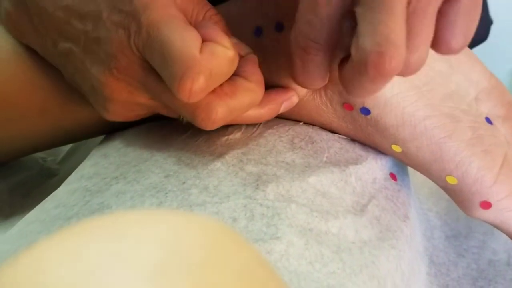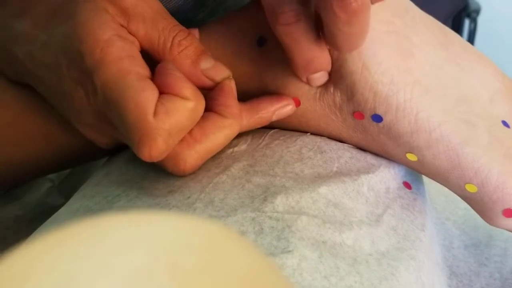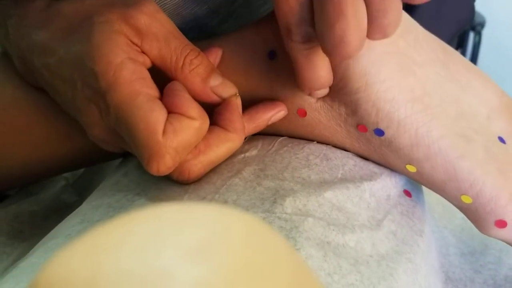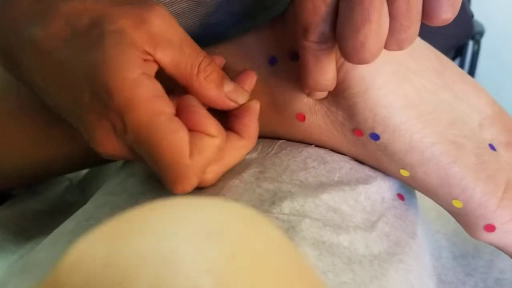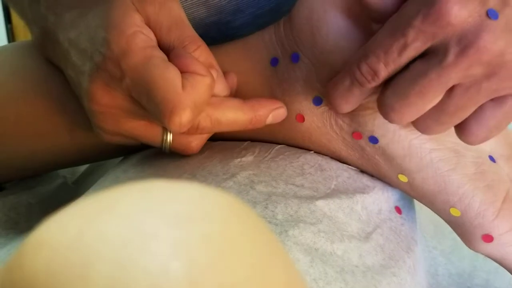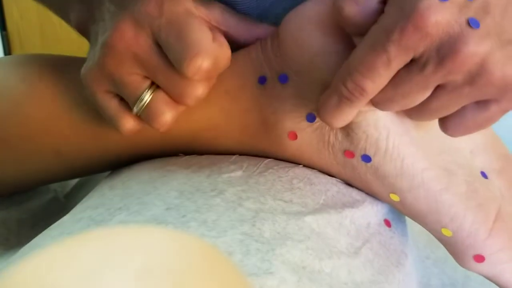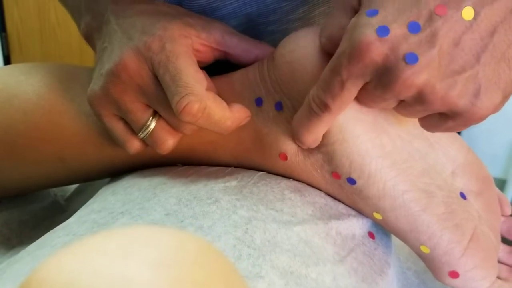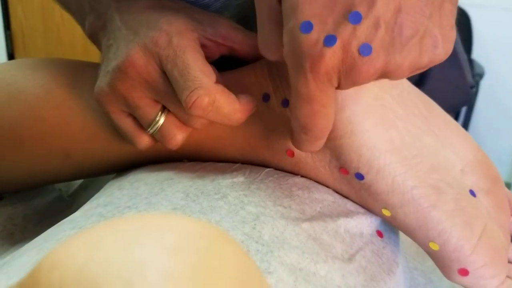The prominence, I like to go about a tune below, which puts us around here. That's the crease. Right there, it's a tender area. Okay? That would be my kidney 6 here. It's not wrong to go even a little bit below the talus, like right there. If that's more reactive and tender, we can also put it there. It's very close. But definition-wise, it's between the ligaments. There's a little bit of a crease right there.